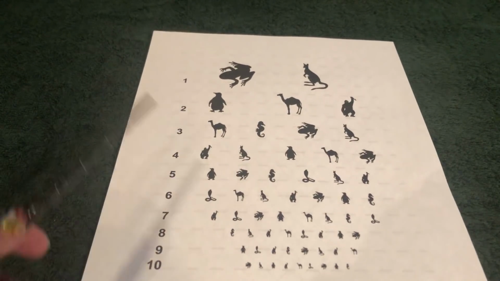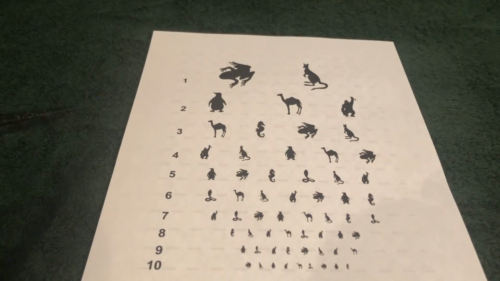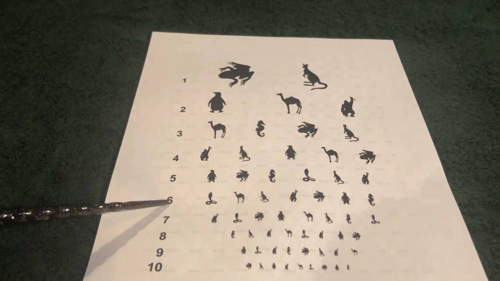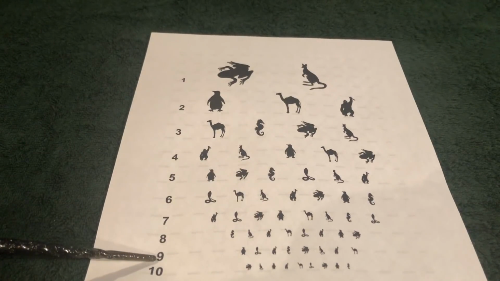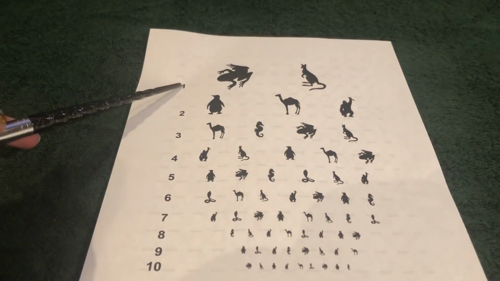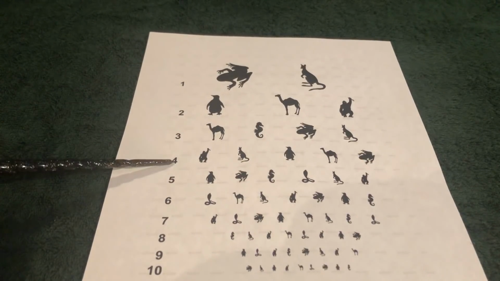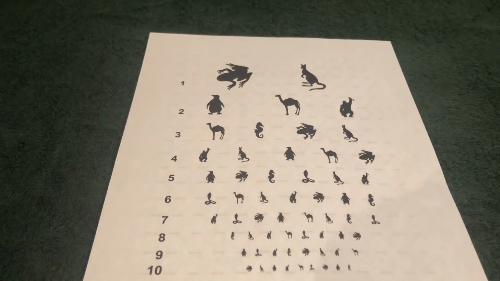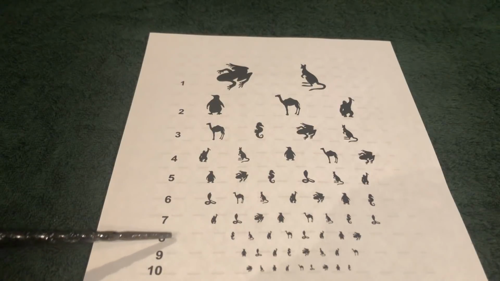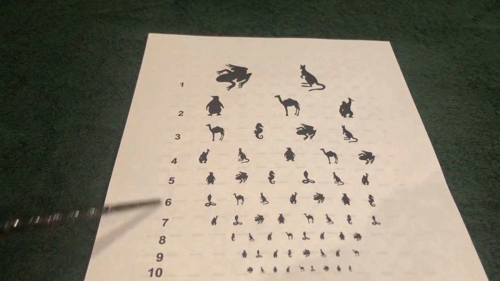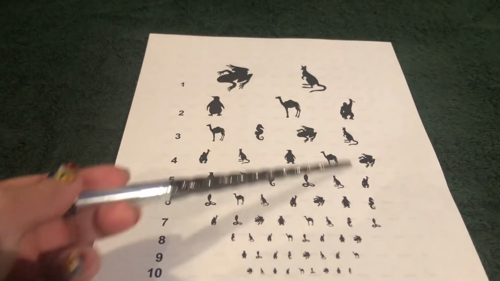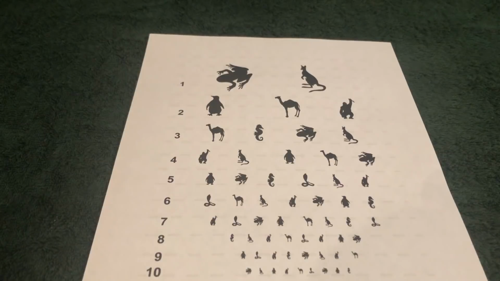Now, once again, I'm going to point to some numbers, and I want you to tell me which ones I'm pointing to. Excellent. Yep. Yes. Very good. So once again, you had no trouble with this chart. You were able to read 10, 9, 8, 7, 6, 5, 4, 3, 2, 1. Any of the numbers I asked of you, and any of the animals I pointed to, you were able to identify. Very, very good.